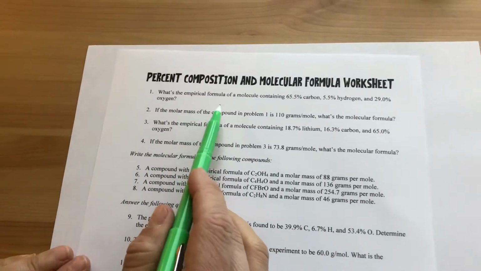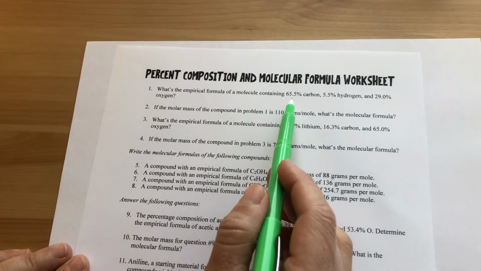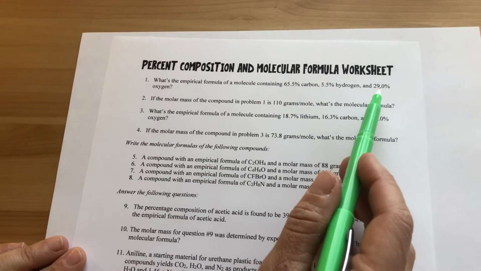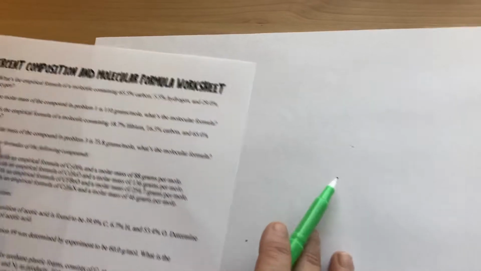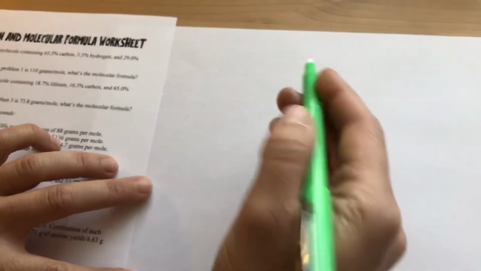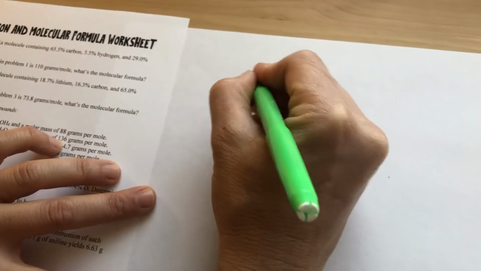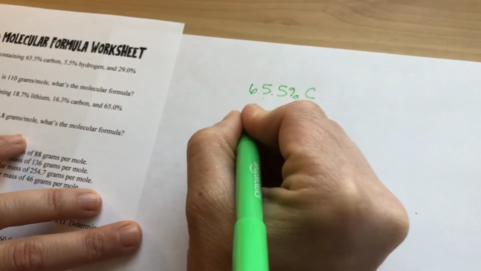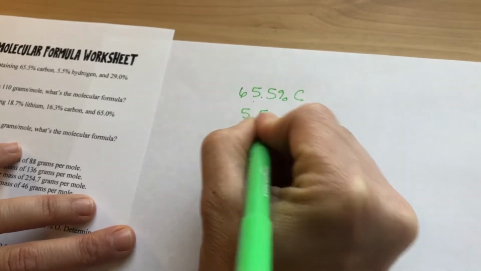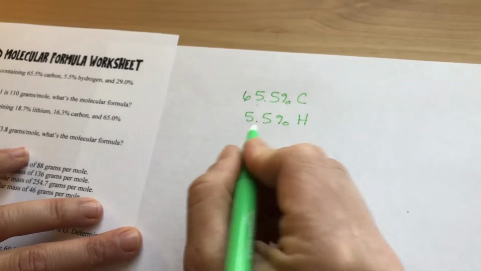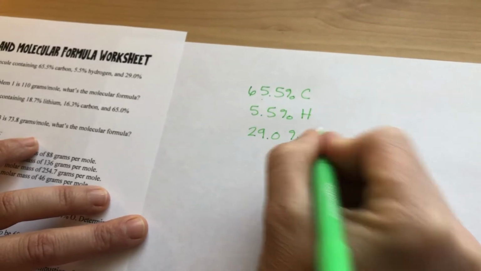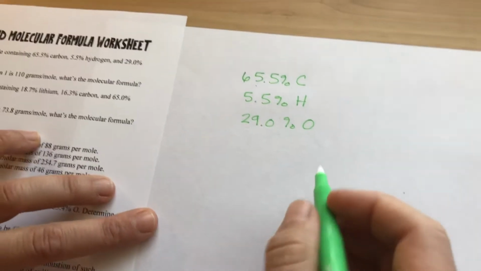All right, so the very first problem says, what is the empirical formula of a molecule containing 65.6% carbon, 5.5% hydrogen, and 29% oxygen? All right, so these percentages we're essentially going to convert into grams. So the very first one says 65.5% carbon, okay, and then it says 5.5% hydrogen, and then we have 29.0% oxygen.